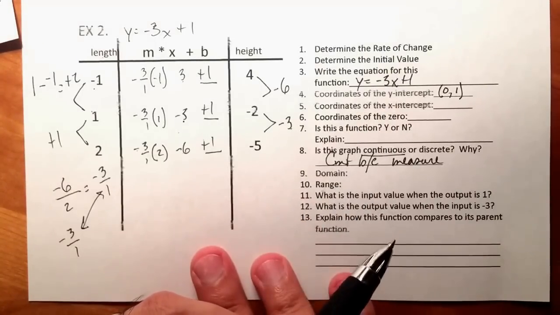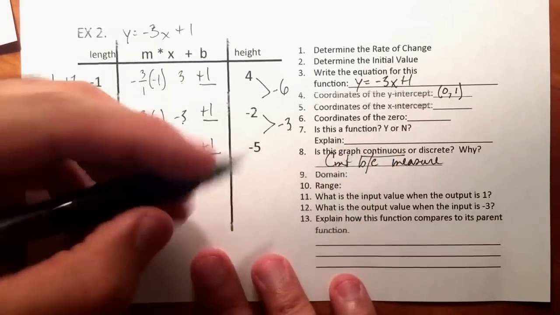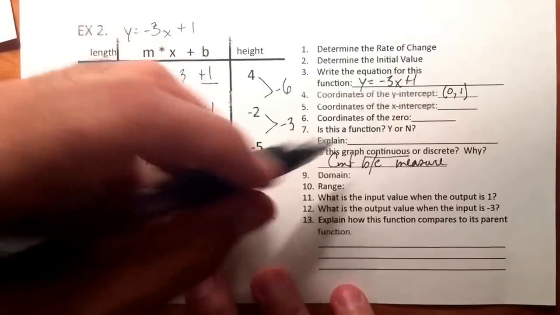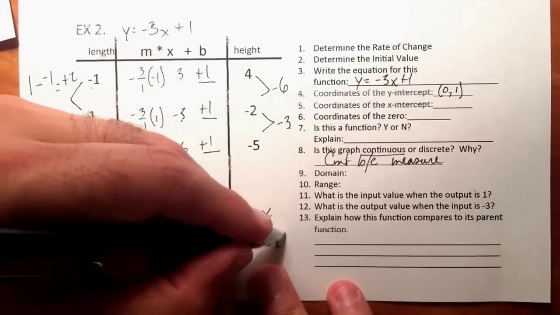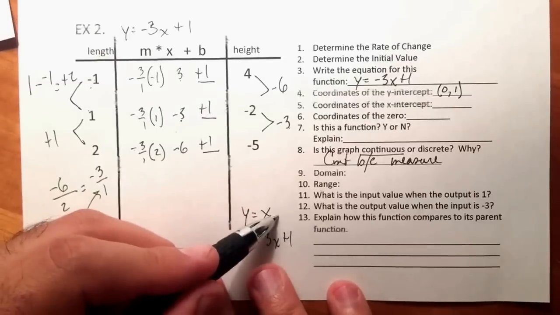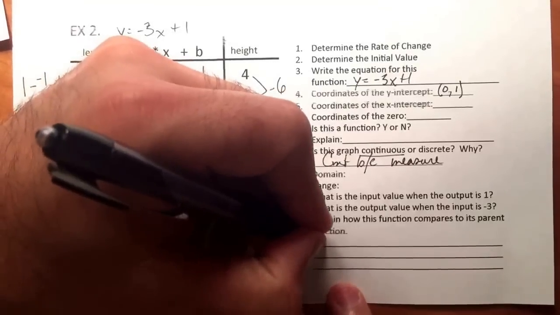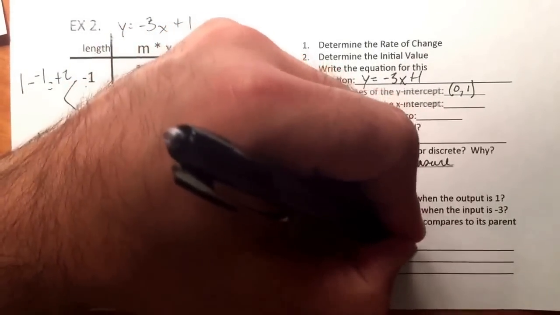And then how does this function compare to the parent function? Well, let's take a look. We know that the parent function is y equals x, and we know that this one is y equals negative 3x plus 1. Well, here we know that y-intercept is 0. We know that this moves up 1 unit.